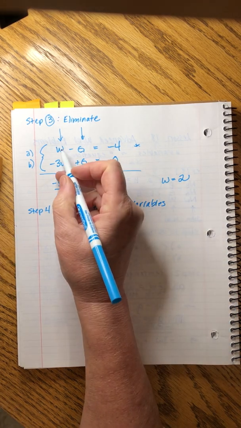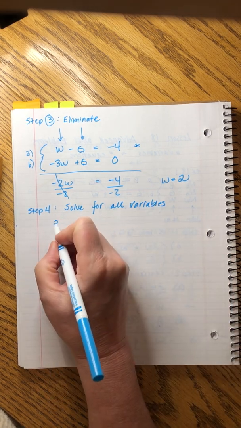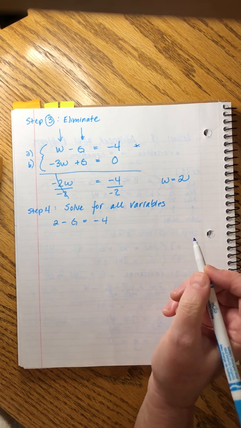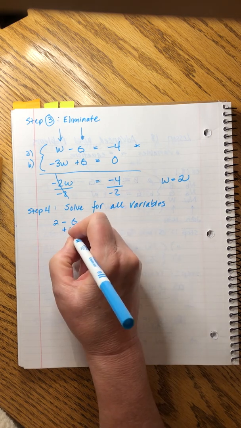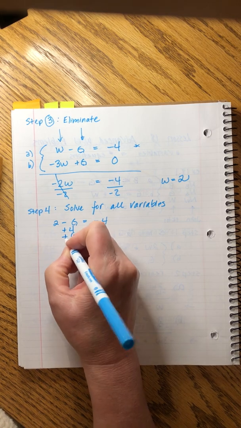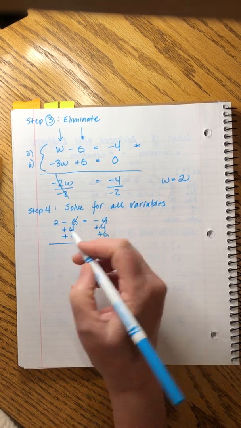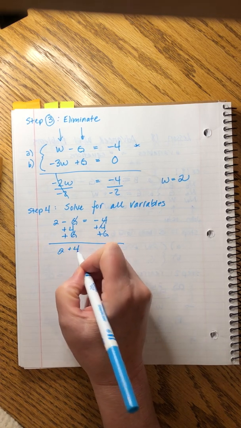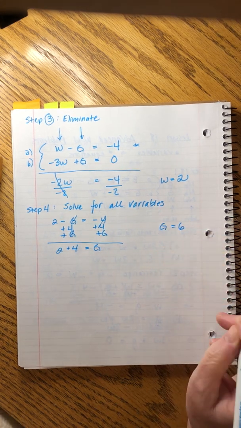Okay, so I'm going to use this one. We can use any form of the equations we created. 2 minus G equals minus 4. I'm going to add 4 to both sides, and subtract G from both sides. This cancels, these cancel, and I get 2 plus 4 equals G. So G equals 6.